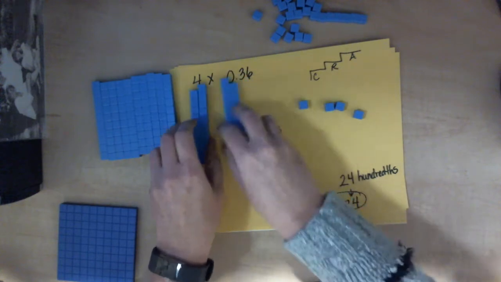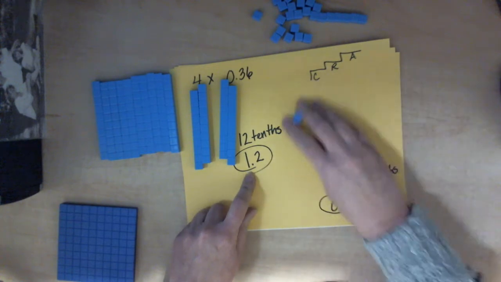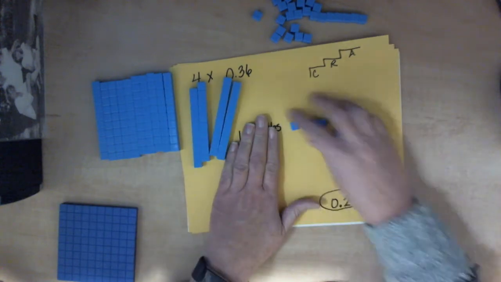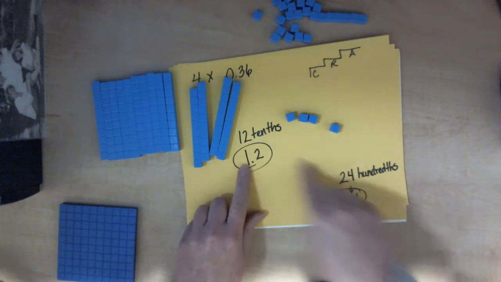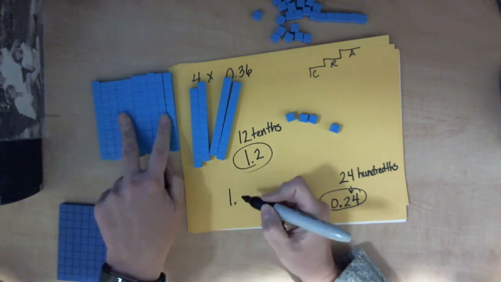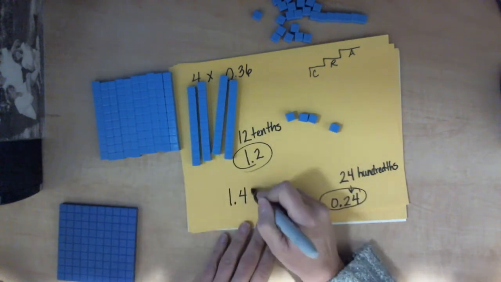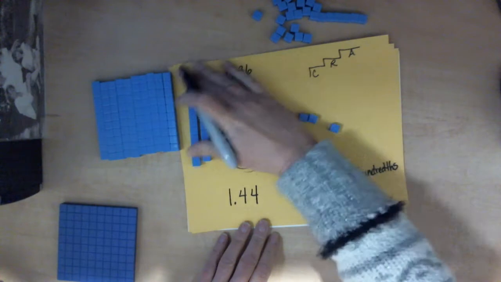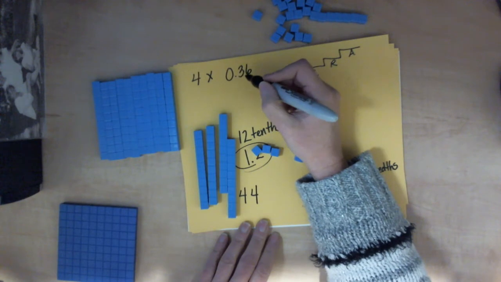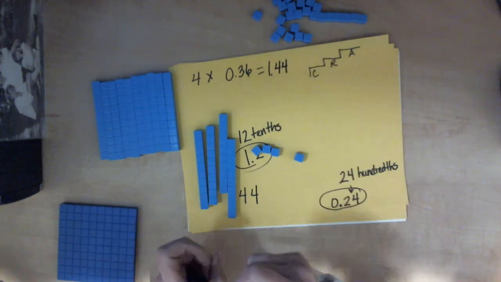So notice I've started to move to a representation. I haven't stayed completely in the concrete stage. If I had stayed completely in the concrete stage, I would have nothing else but the tools out. I'm going to that semi stage. So now how would I write that? I have 1 whole, 4 tenths, and 4 hundredths. So what is 4 times 36 hundredths? It is 1 and 44 hundredths.